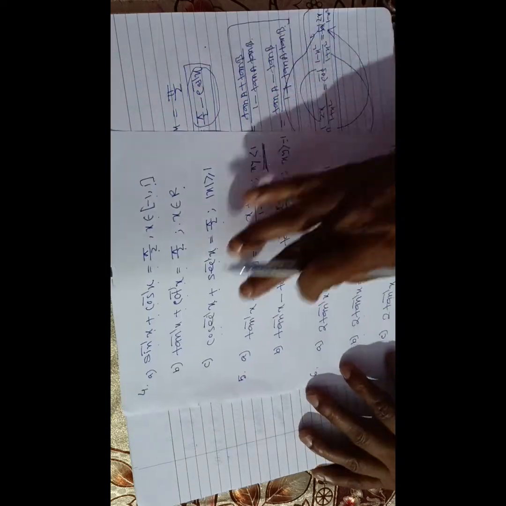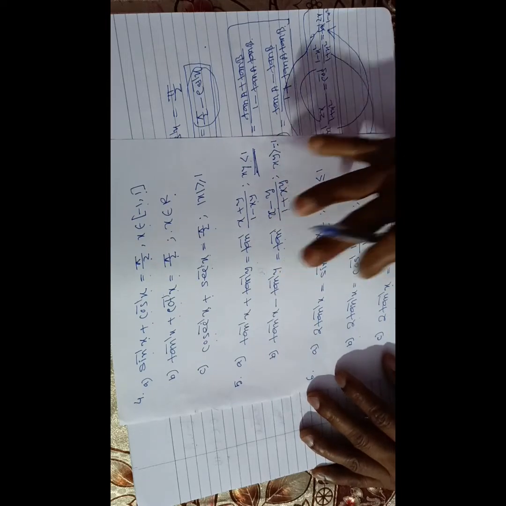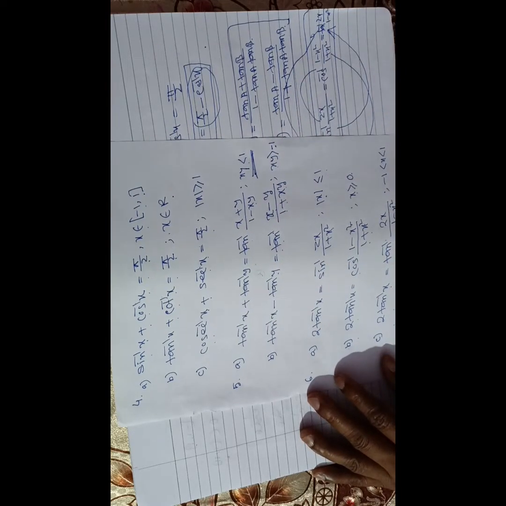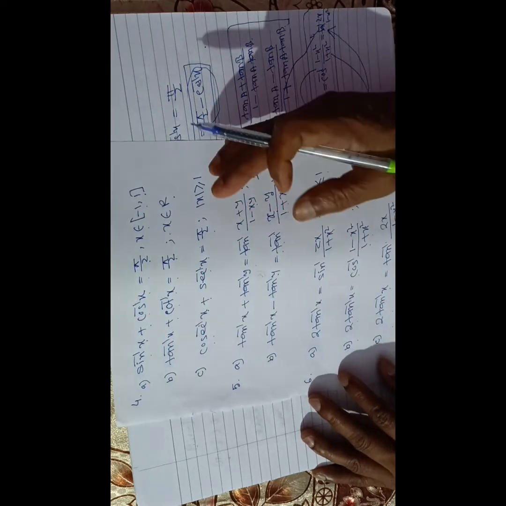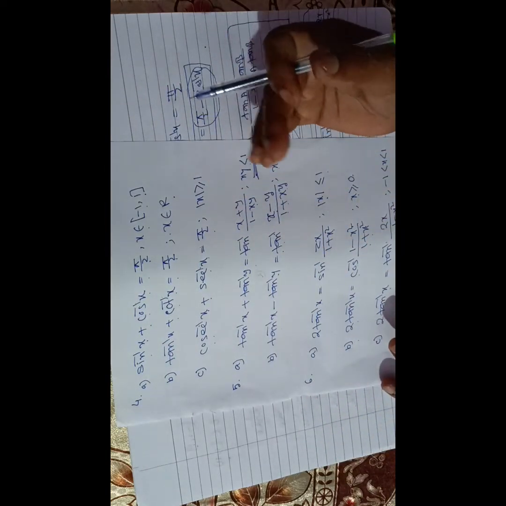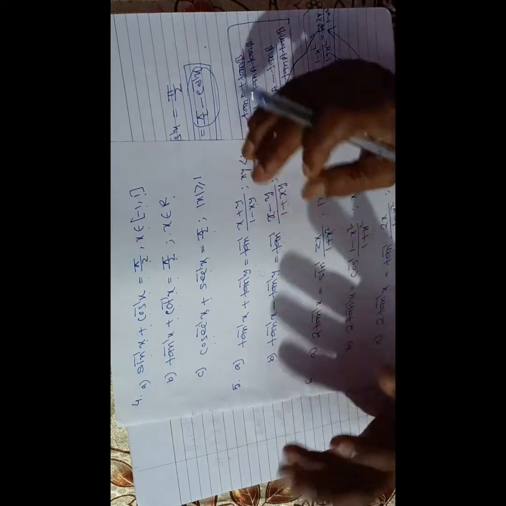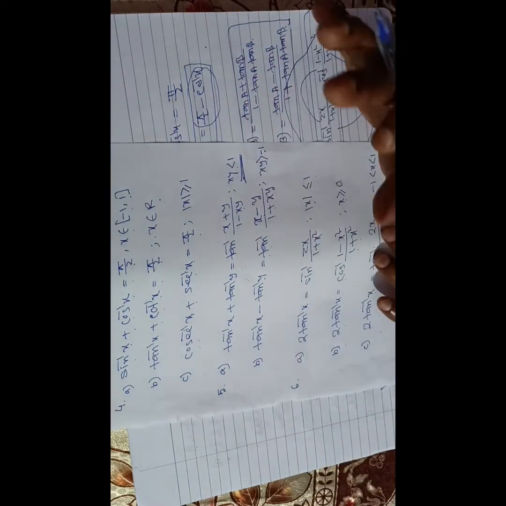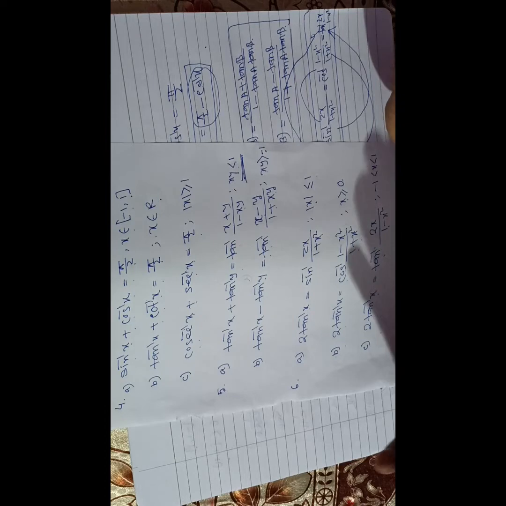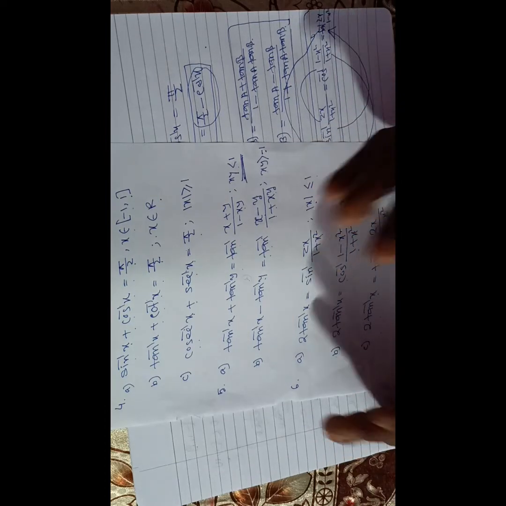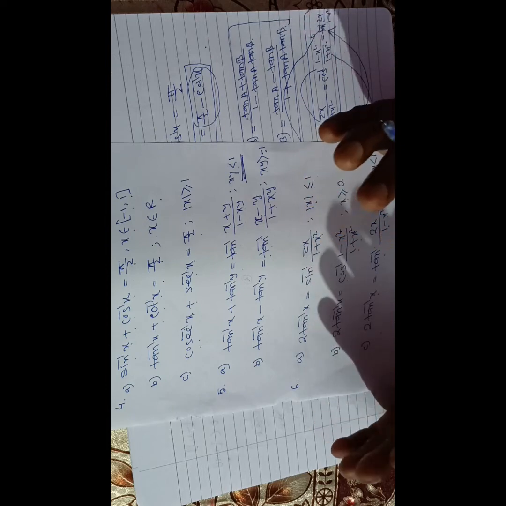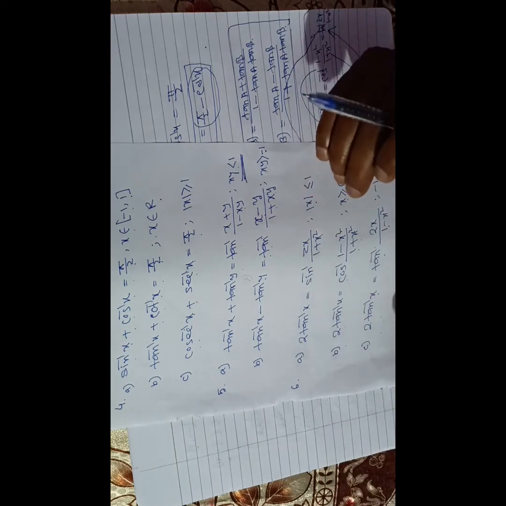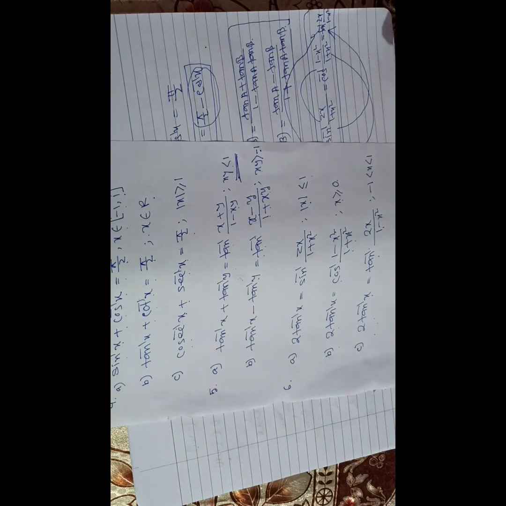Moreover, we can prove all these formulas and properties by using trigonometry. But from the examination point of view, the proof is not necessary. But remember, the proof is very important. I think you have to do it as homework, the proof of the following.